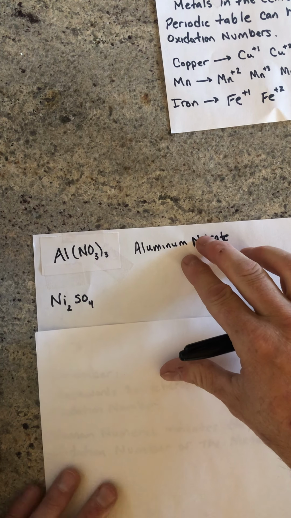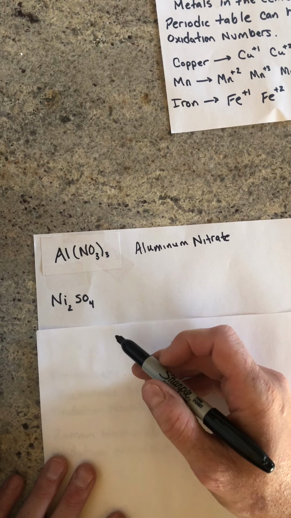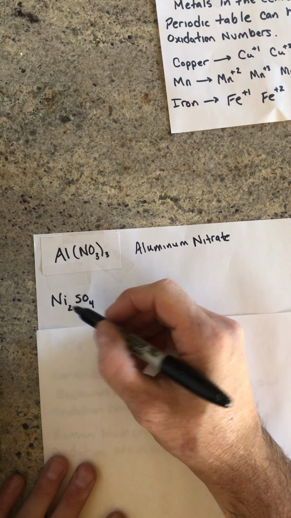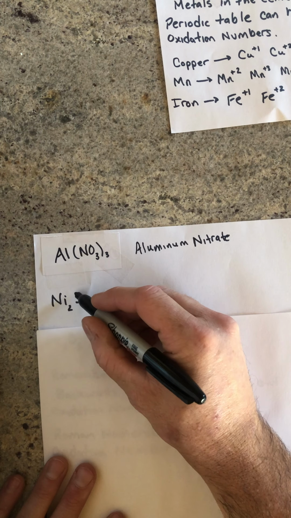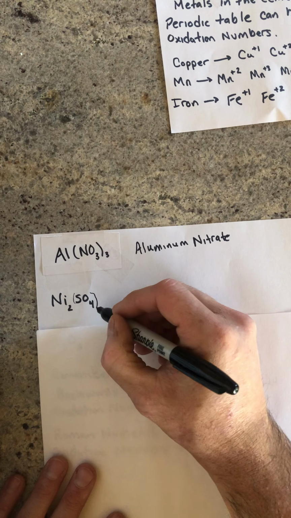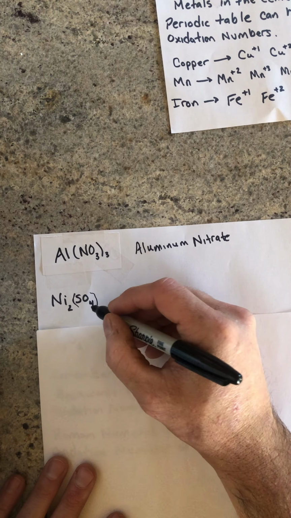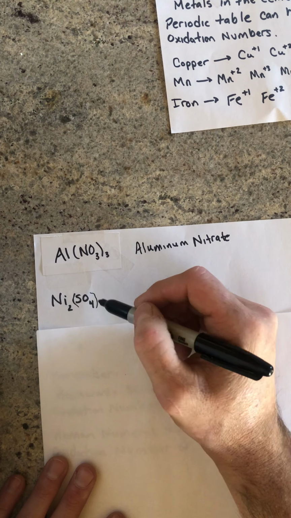But now here's one that we do. And this has a polyatomic ion as well. This is nickel sulfate. And this is kind of a tough one for kids because you've got to remember that these polyatomic ions may be subscripted themselves. And that doesn't necessarily mean that the 4 is in any way related to the nickel here.